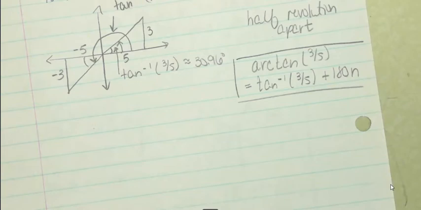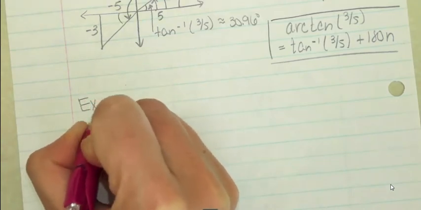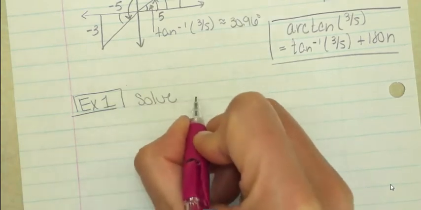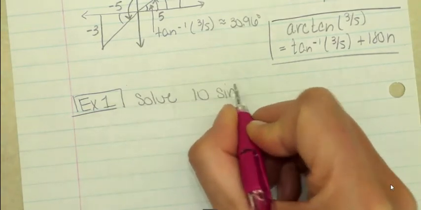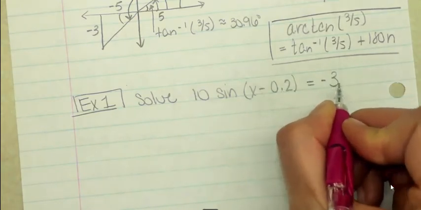So let's see where my example one is. Solve 10 sine of x minus 0.2 equals -3.